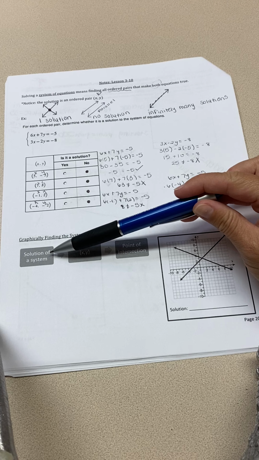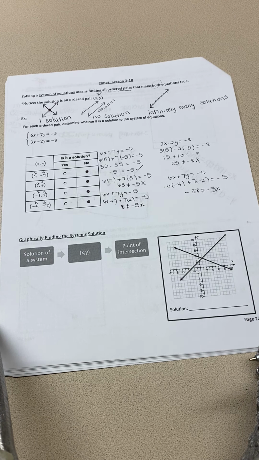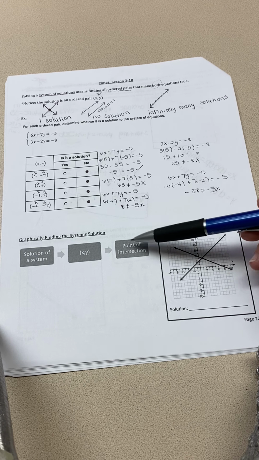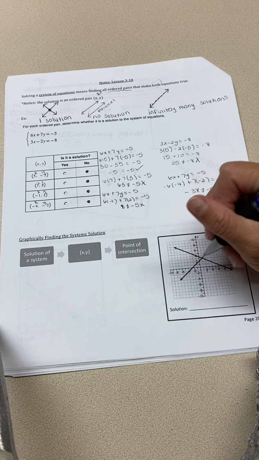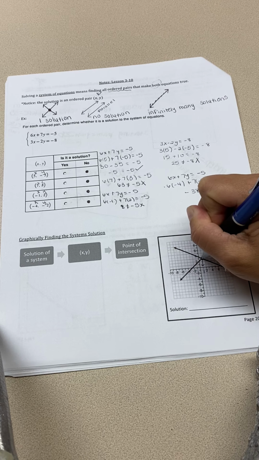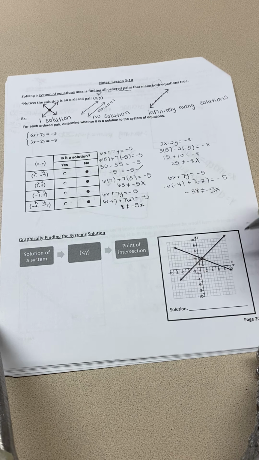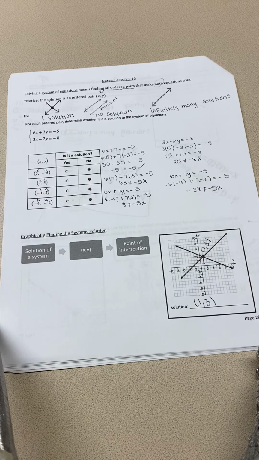In order to find the solution of a system, remember that's the ordered pair x, y where these two lines cross, which is the point of intersection. So here we have two lines. What is our solution? Our solution's right here where these two lines cross or intersect. This ordered pair is over 1, up 3. So this ordered pair is 1, 3. So our solution here is 1, 3.